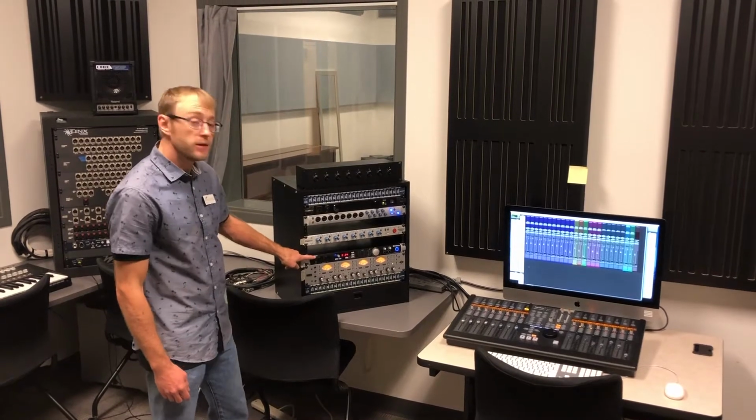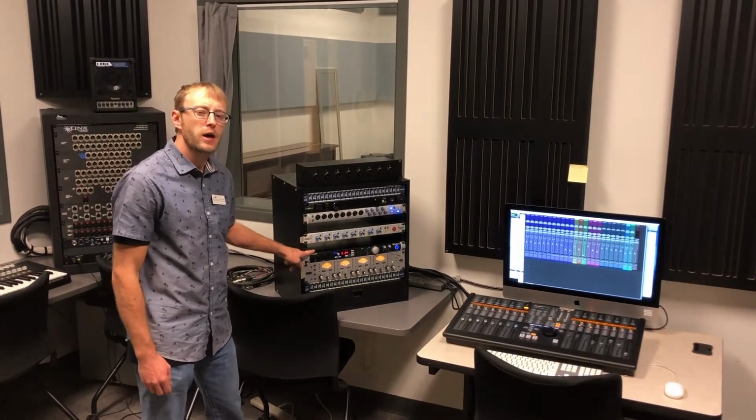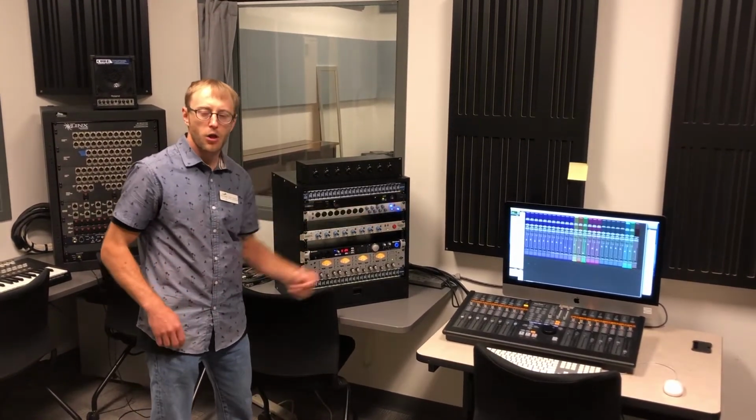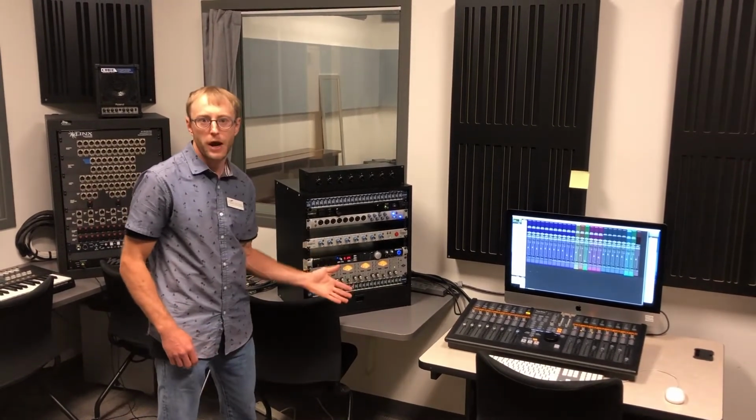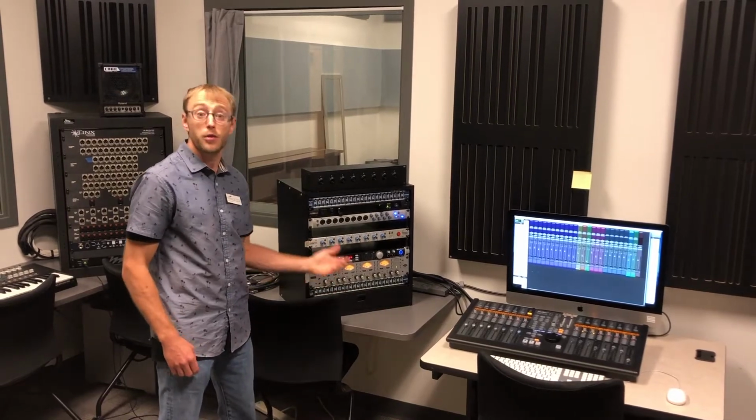But these are the microphone preamps, and they're all basically chained together. So one of these interfaces functions as the master interface, which clocks into the computer, and then you can chain additional collections of preamps and additional interfaces through that.